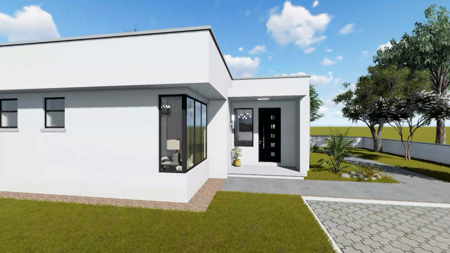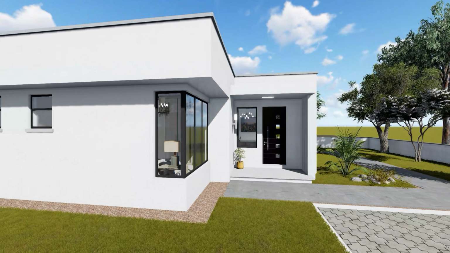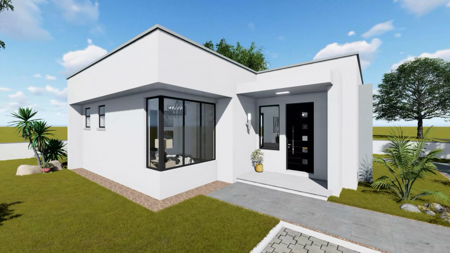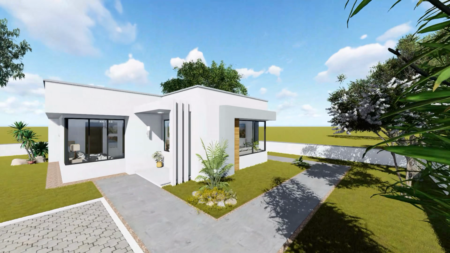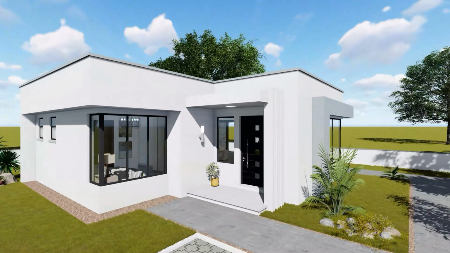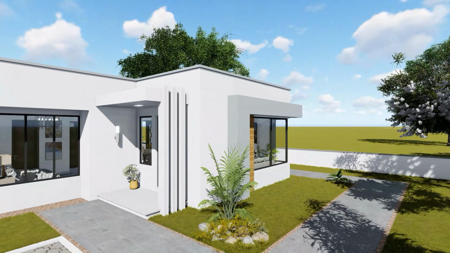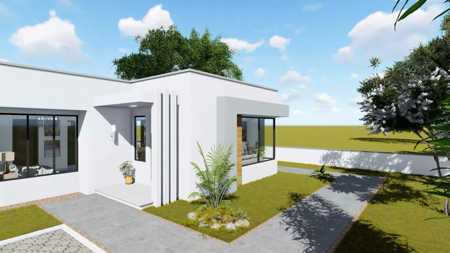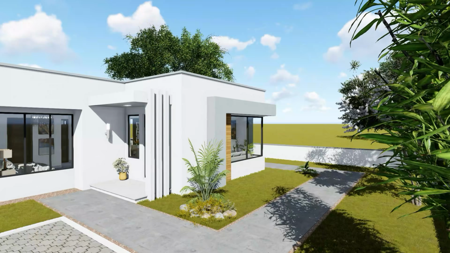So we're back to the front where you see at the corner here it's the master bedroom, and then straight ahead is the main entrance. So that's the entryway, and that is the front facade. For a 3-bedroom, this is a very efficient layout, which I'll show you in the coming minutes.